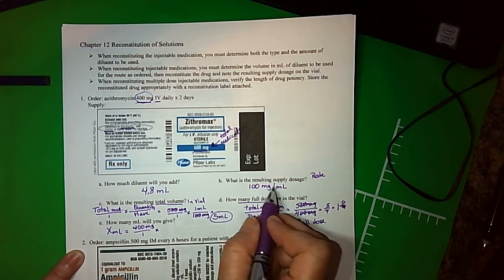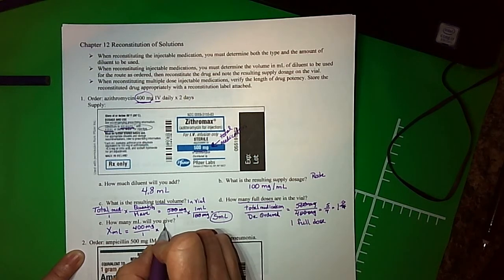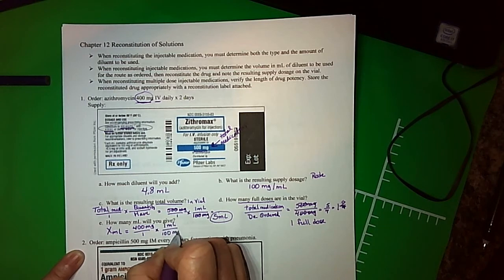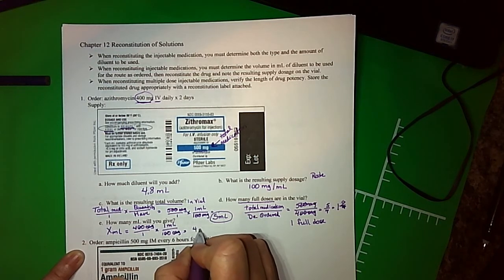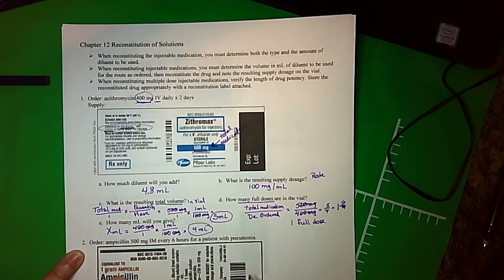Okay, what I'm giving always goes back to my supply dose. So 1 milliliter over 100 milligrams. So the milligrams cancel, my 2 zeros cancel. I get 4 times 1 over 1, so I'm going to have 4 milliliters. That's how many milliliters I'm going to give.